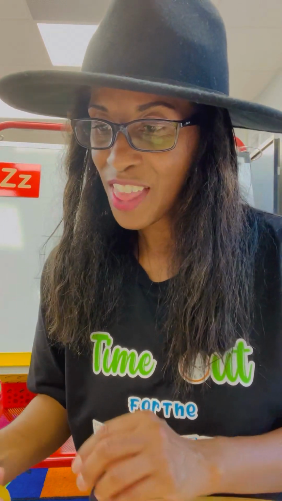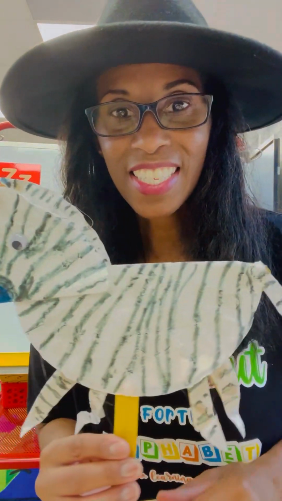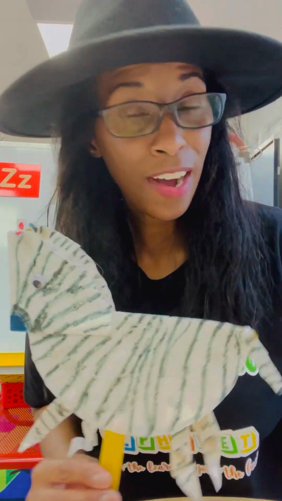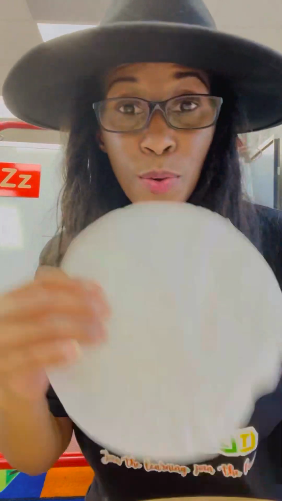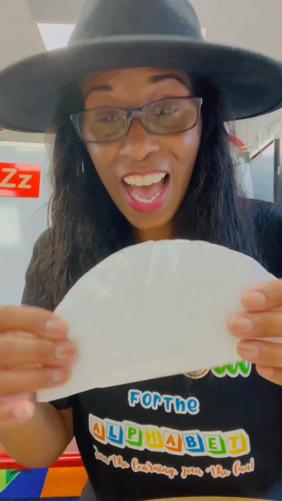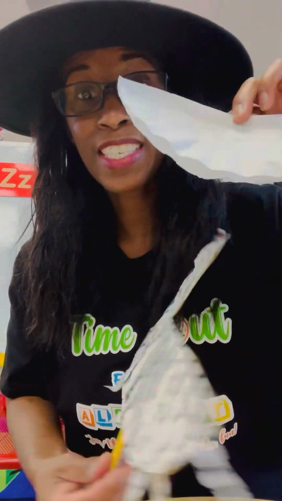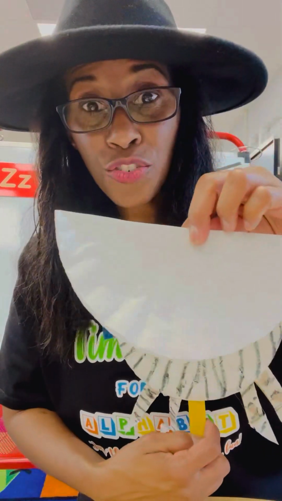So, here we go. I made a craft for you, and what is this animal? Yes, it is a zebra. And guess what I used? I used coffee filters. So your mommies and daddies definitely will know what a coffee filter is. I just folded this in half to make my bottom. See that? This is the back. I put it on construction paper.